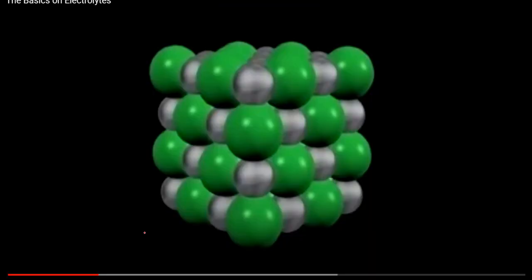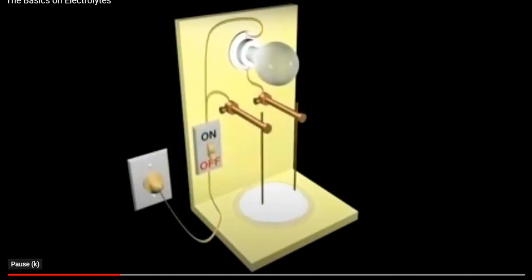So here's an animation. That is solid sodium chloride from an atomic perspective. Because it's not an ion, it can't conduct electricity. So there's the wires. If you take a look at my mouse arrow icon, the wires are put into the solid sodium chloride, but it can't conduct electricity and complete the circuit, so the light bulb doesn't go on.